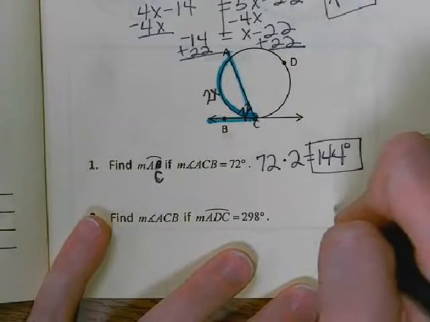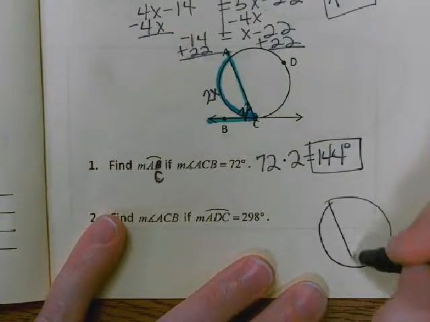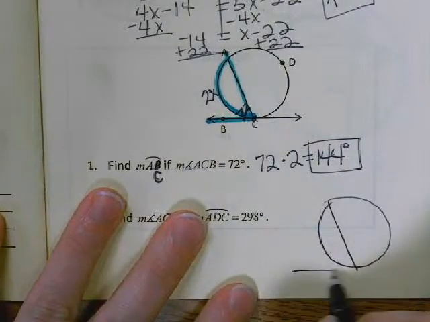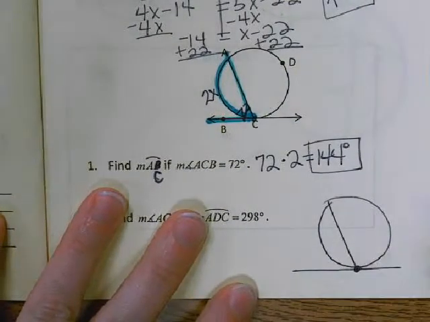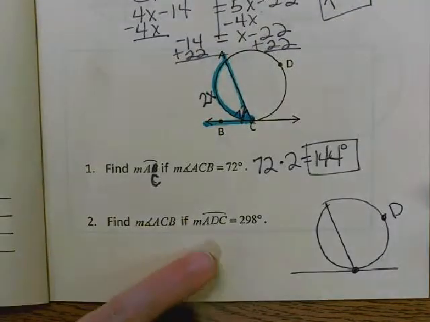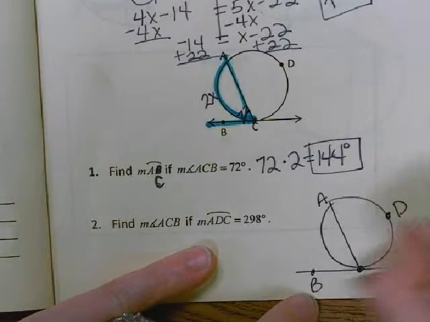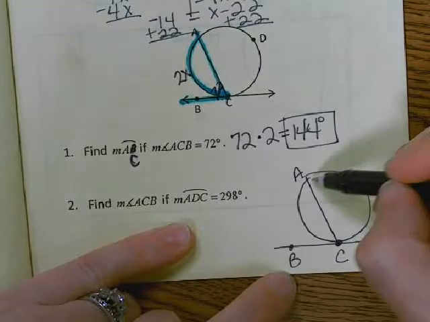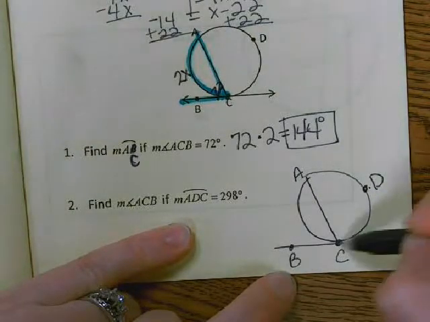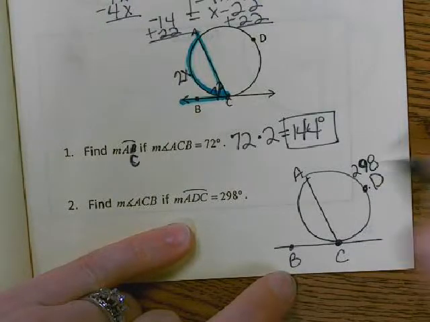Okay, so let's draw that picture so we can see what it looks like, as we've got writing on the other one. So AC, and then we have our tangent. And then we've got D. Here's A, here's B, and here's D. So it says arc ADC, that whole arc, is worth 298 degrees.